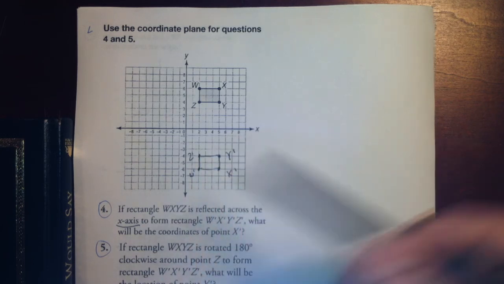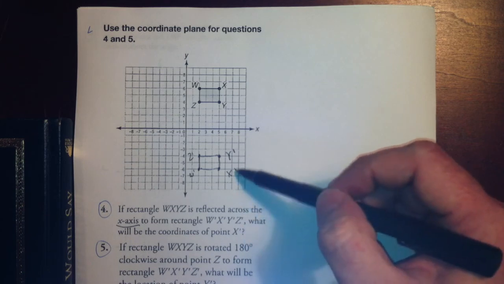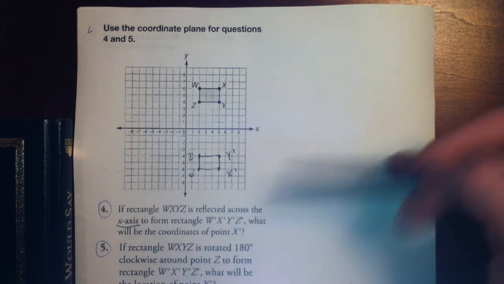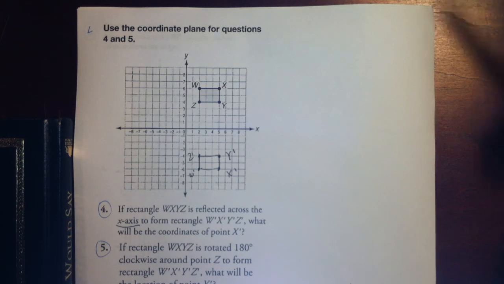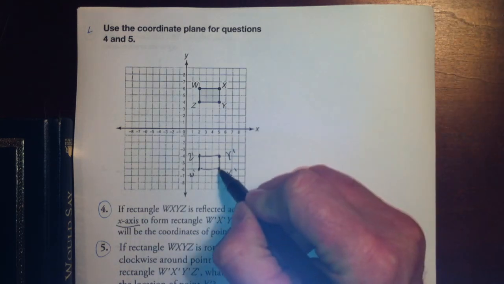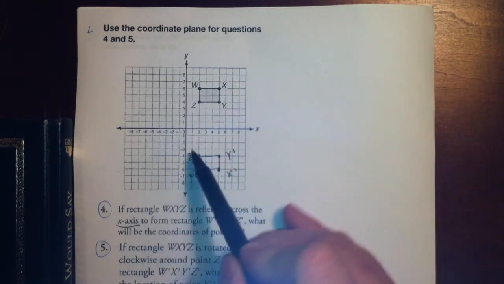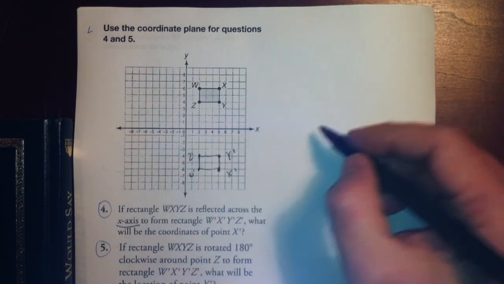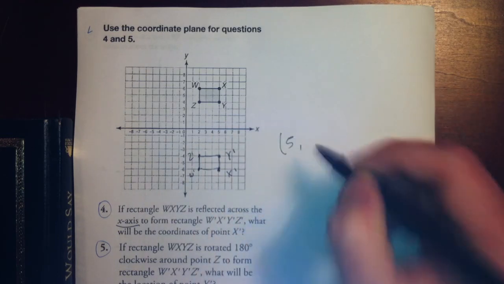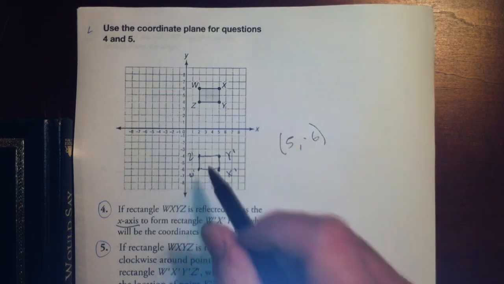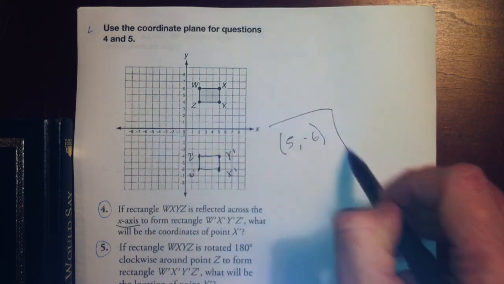Now, we really don't necessarily have to do all this. We do know that new point X, and all that means when you say X prime is that it's the new X after we've done what they've asked us to do. And that is going to be this point right here. And the question is asking us, what will be the coordinates, or what will be the ordered pair for it? Well, of course, we look at X first. X is 5, -6. There's your answer.